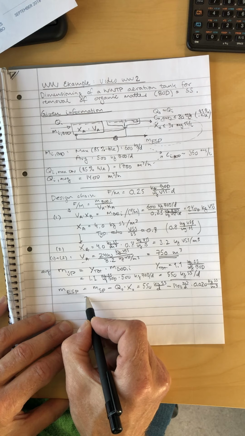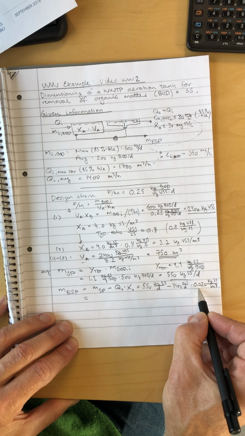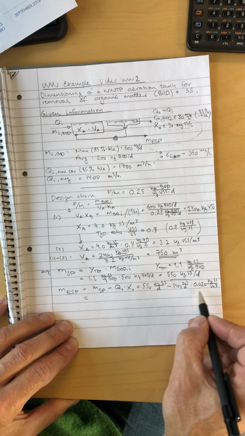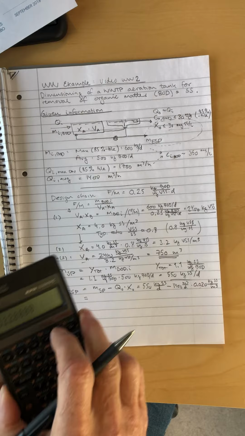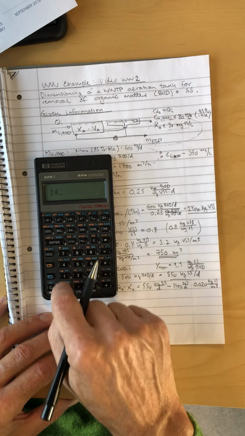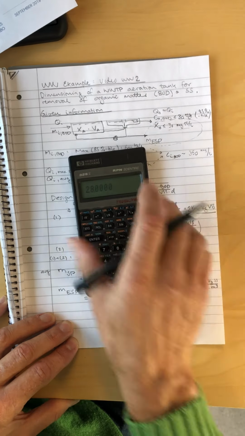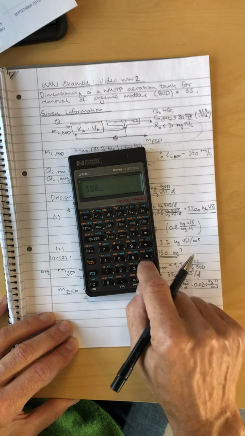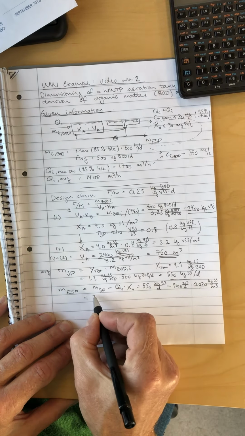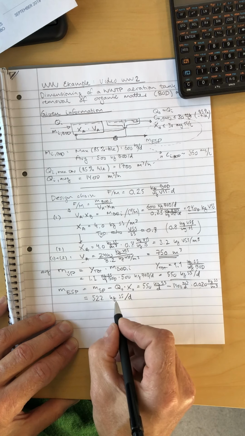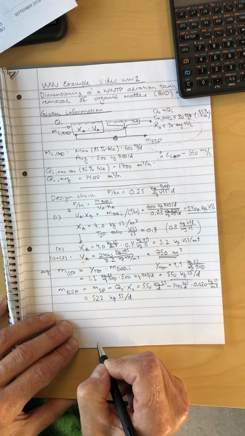So that gives me, let's see, 1400 times 0.02, 28. So 550 minus 28, 522. That is the excess sludge production I need to deal with from this plant.